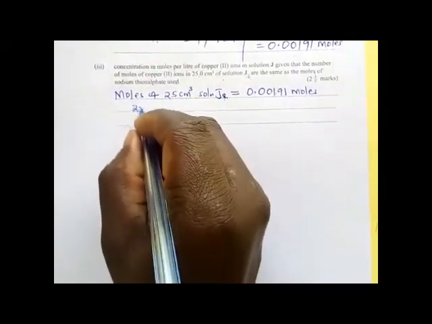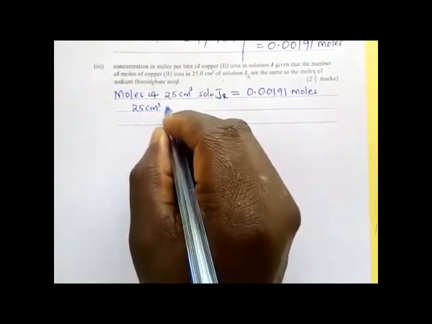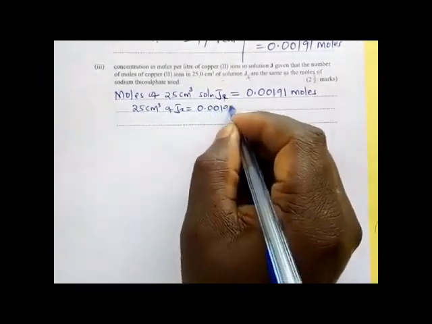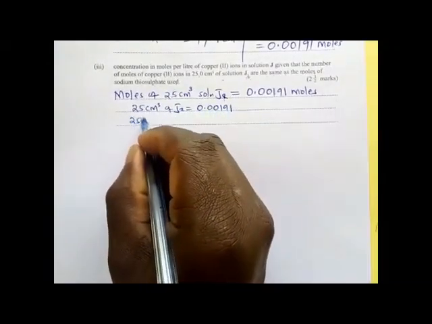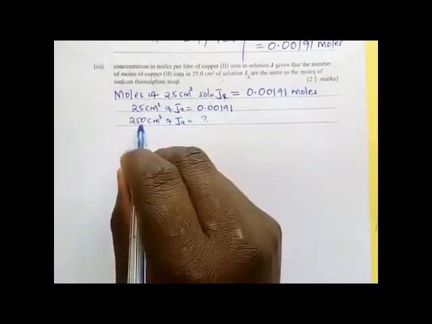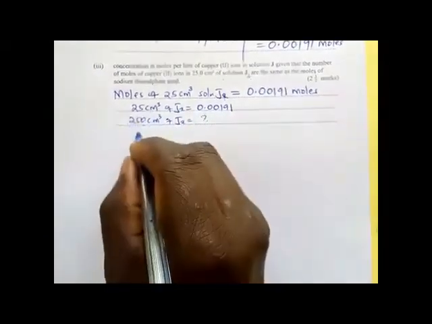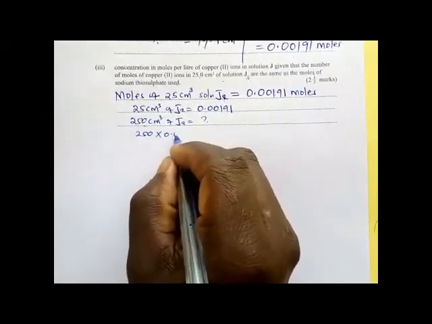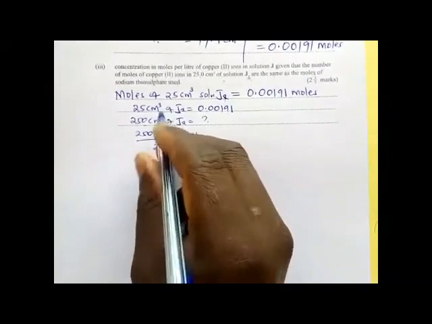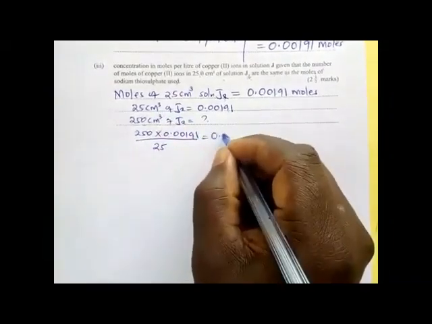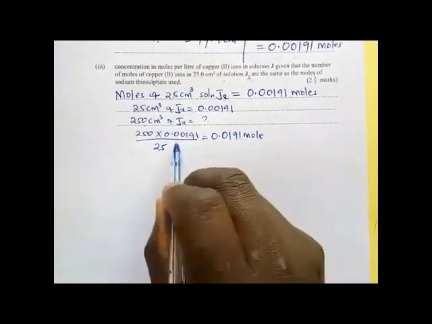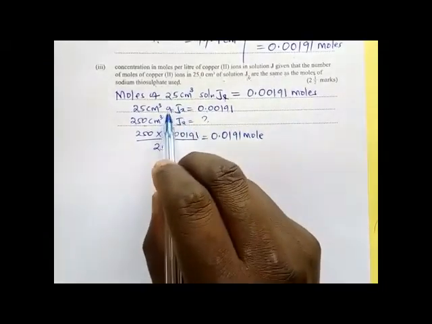So we say 25 centimeters cube of solution J2 is equal to 0.00191. Then we will ask 250 centimeters cube of solution J2 will be equal to what moles? We multiply this times it divided by this. So that is 250 times 0.00191 divided by 25. This will give us 0.0191 moles. Now we have the number of moles in 250 solution J2.